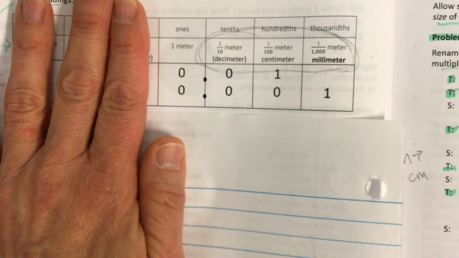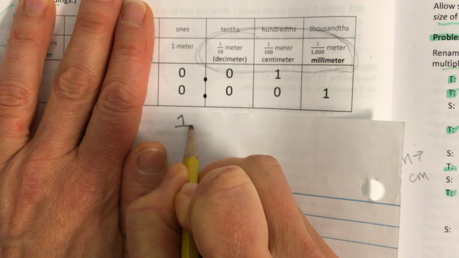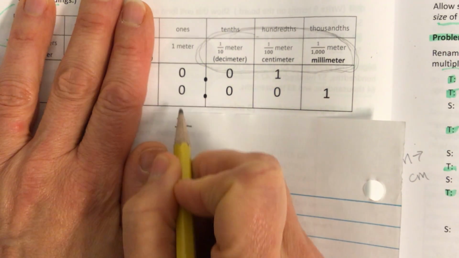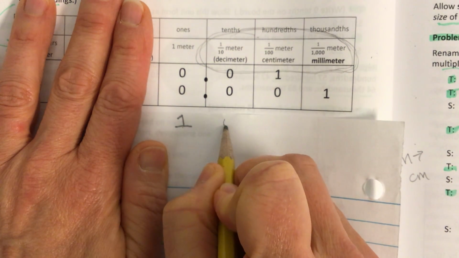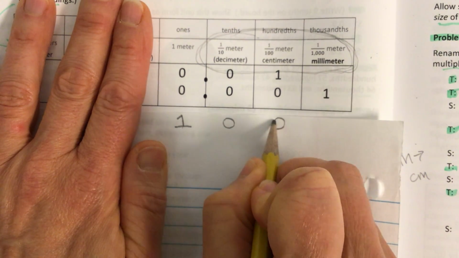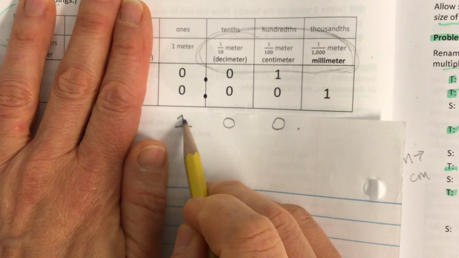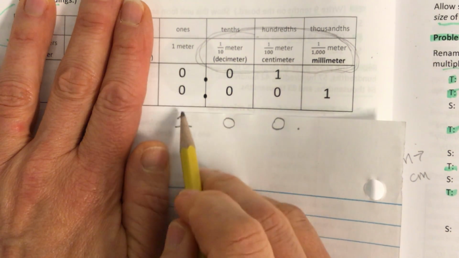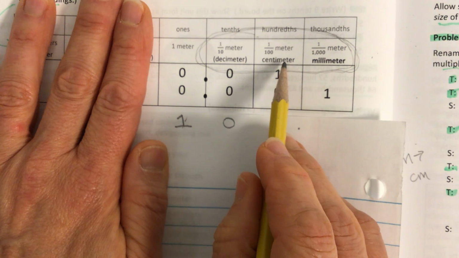On the other hand, if I put 1 meter on my place value chart, a 1 in the meters place, and I ask how many centimeters is that? Well, if I fill in zeros till I get to my centimeters spot, I can see 1 meter is equal to 100 centimeters.